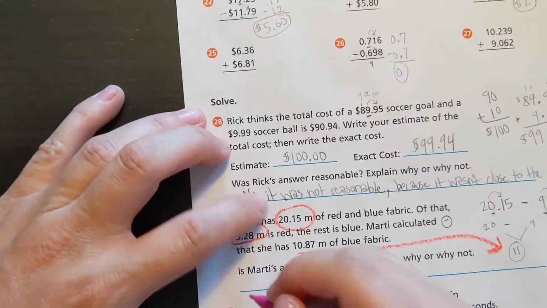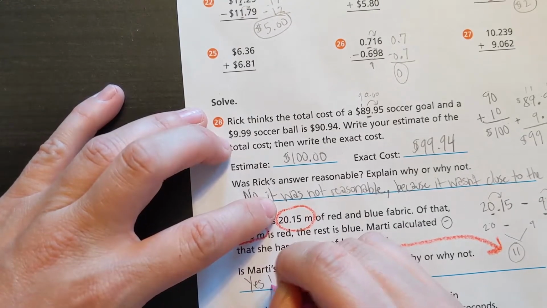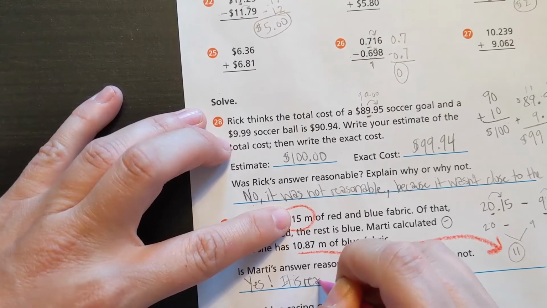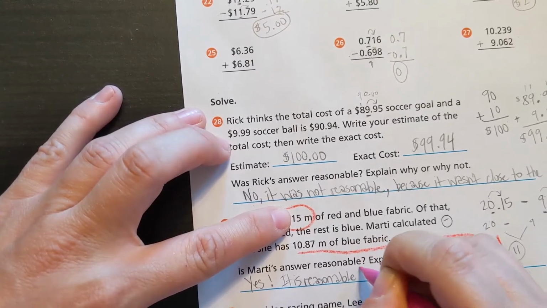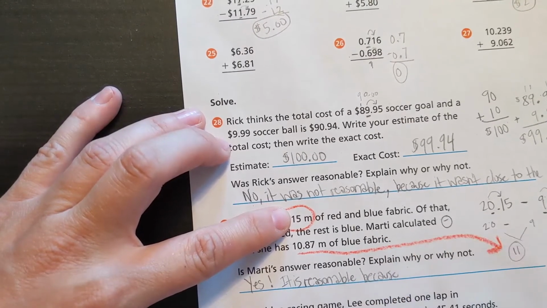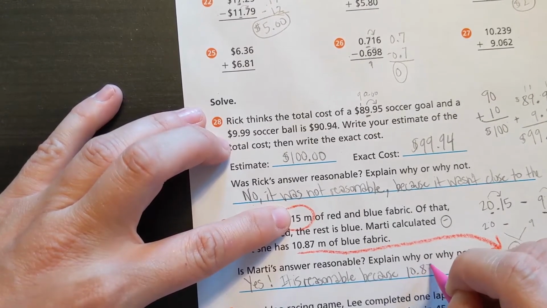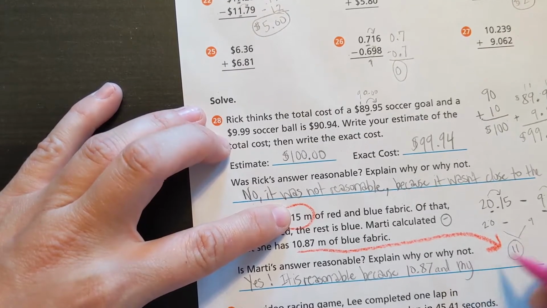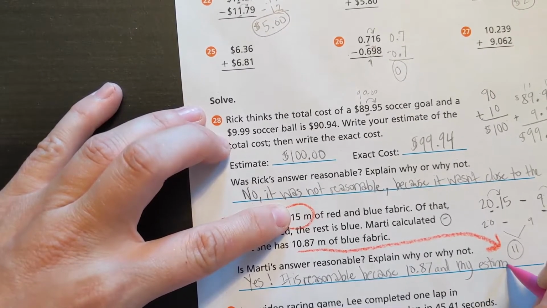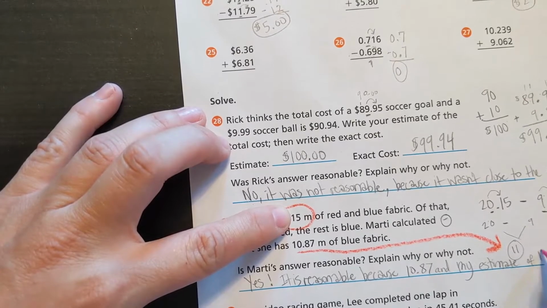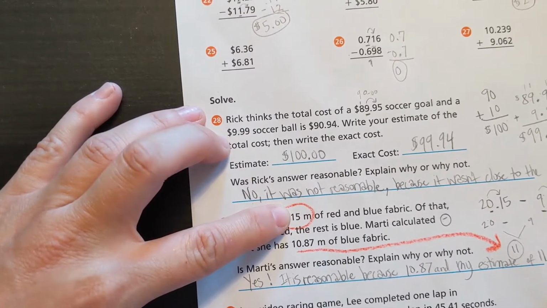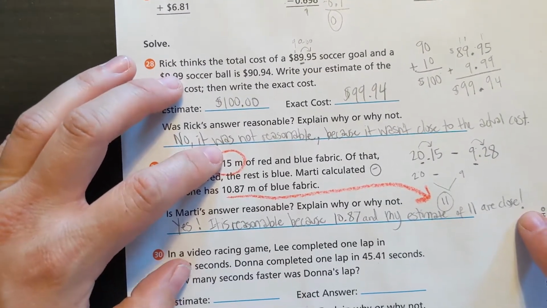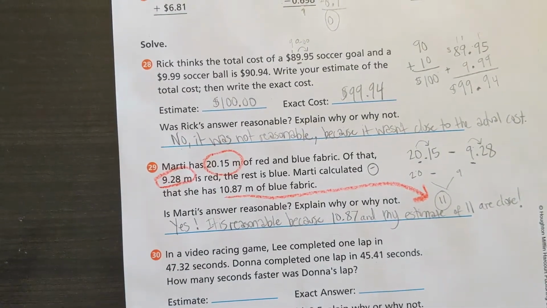So I'm just going to go like this. I would say, is Marty's answer reasonable? Yes! It is reasonable because $10.87 and my estimate of 11 are close. Okay, they are close. All right, and the next one.